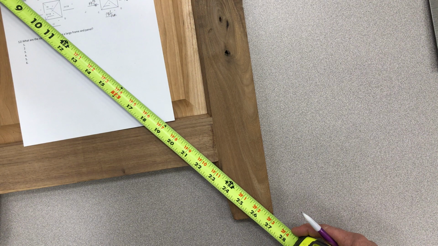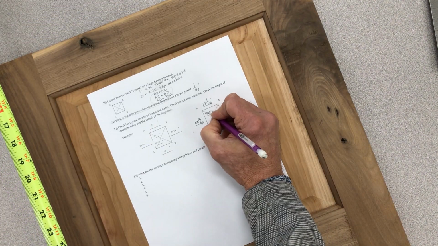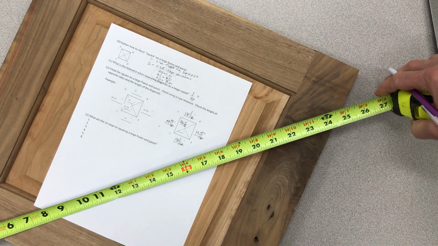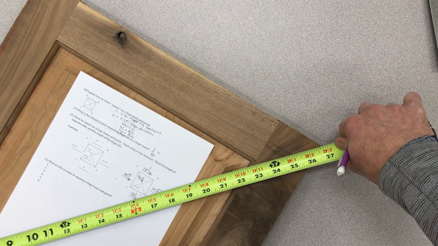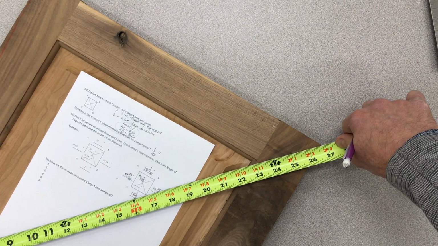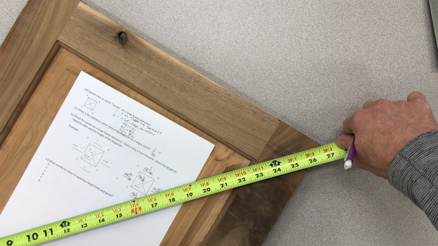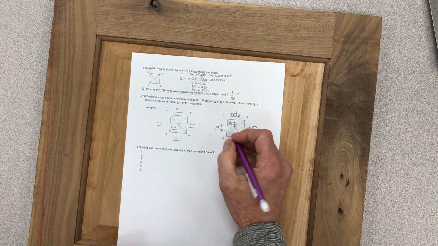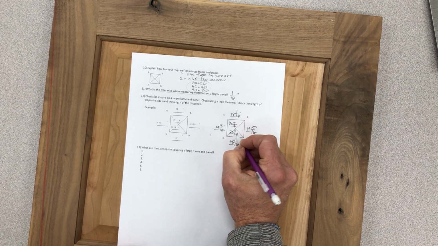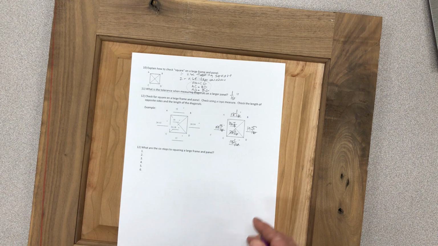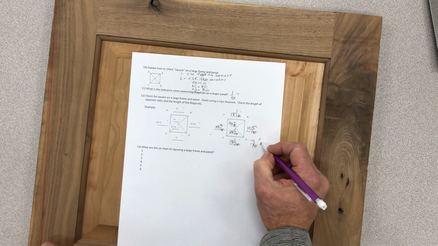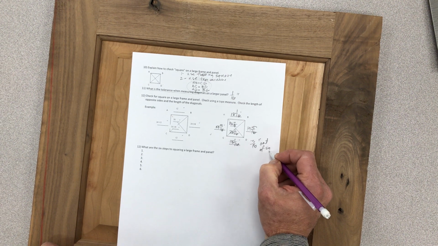This measures 26 7/8. And then this diagonal measures 26 11/16. A difference there of 3/16 of an inch. We would call that 3/16 out of square.